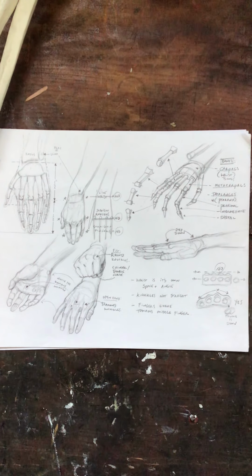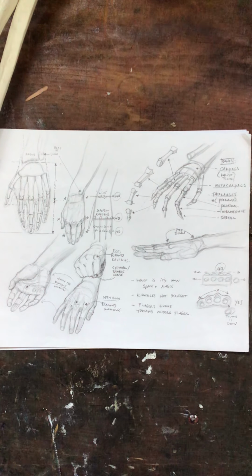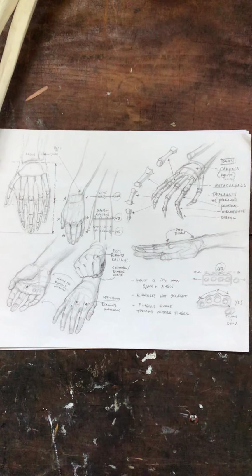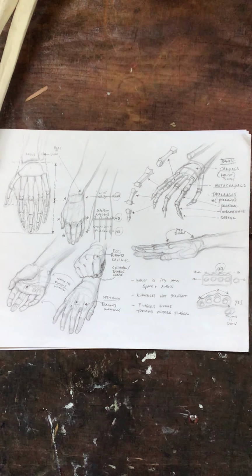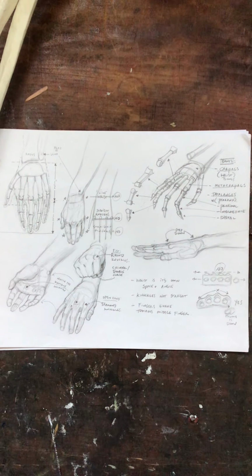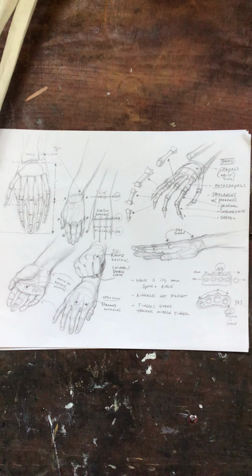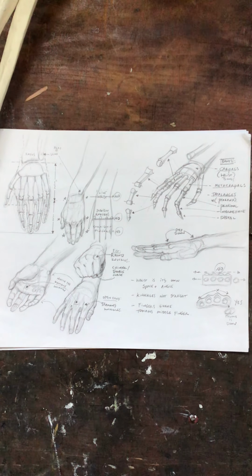Okay, here's an overview on a compilation of my lecture notes on the hand over the past several years. I've drawn this up and cleaned it up to sort of hit all of the highlights of the points that I like to make about the hand.